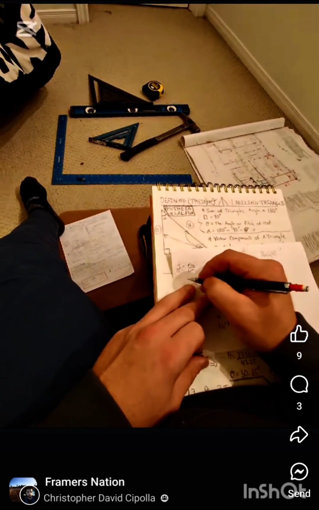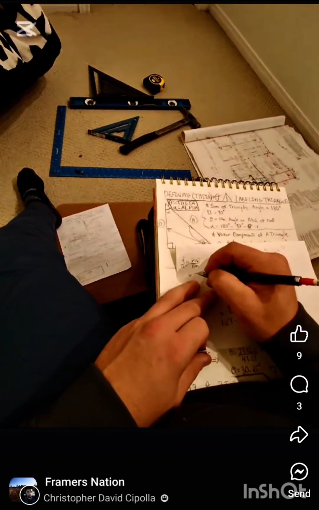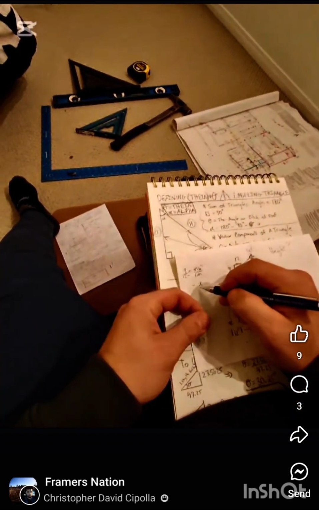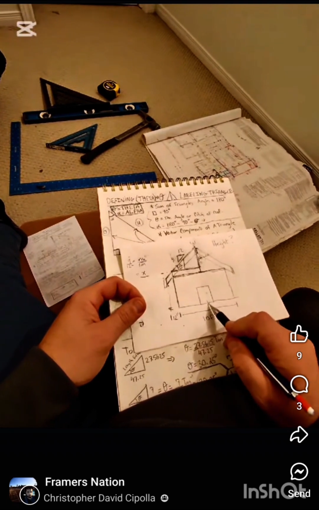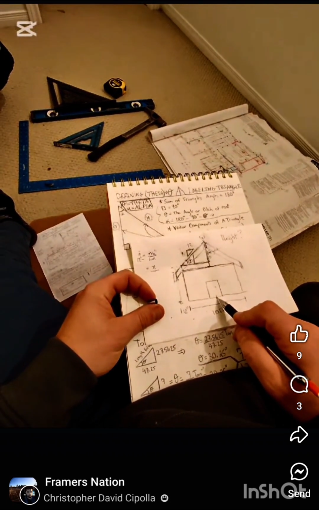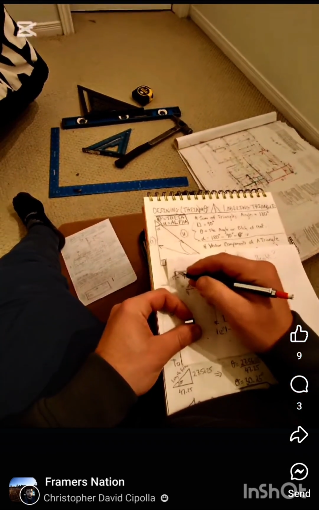And so I know that that's the variable I'm looking for. So let's just call it, for sake of a better term, x, just to be more clear. And then the run would be 10 feet divided by 2, which is 5 feet, minus 1.5 inches. It would be 4 foot 10 and a half. This is in inches, keep in mind.